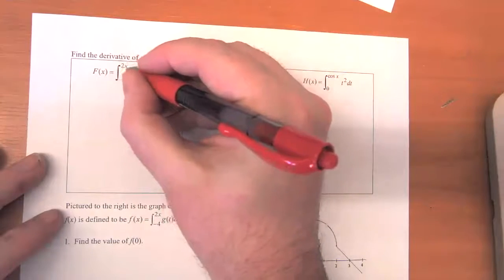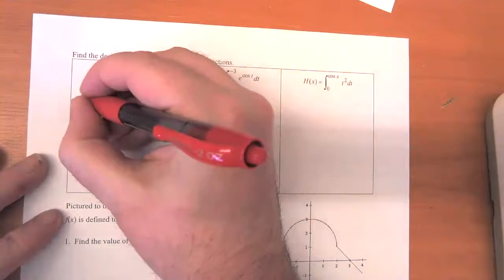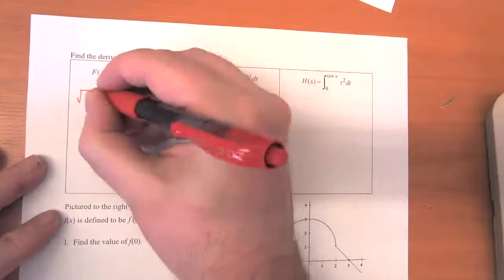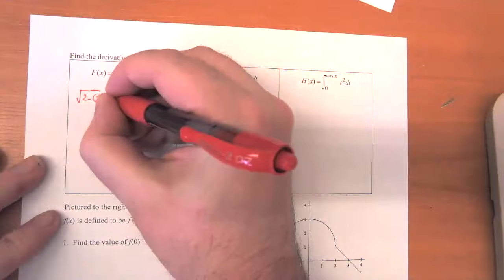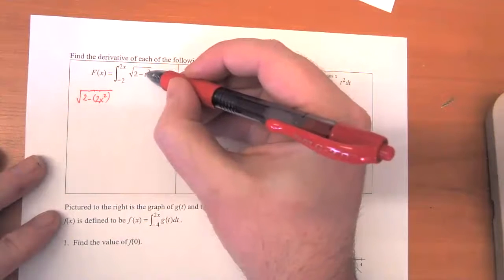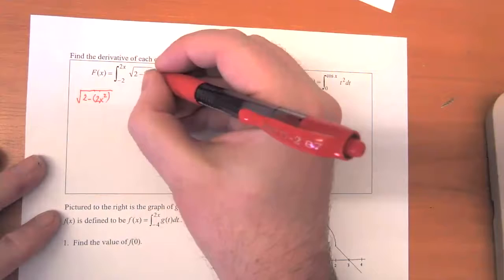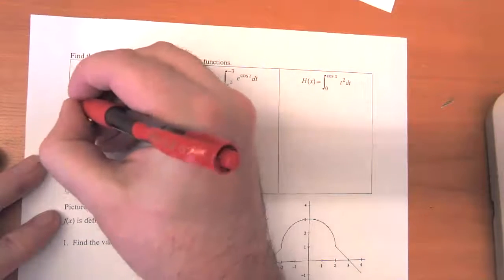So since this is a function of x here, all we're going to do is take the square root of 2 minus 2x squared. All I did was substitute 2x in for t squared. And then I'm going to multiply this by the derivative of t squared, which, why don't I put the 2 up in front there?